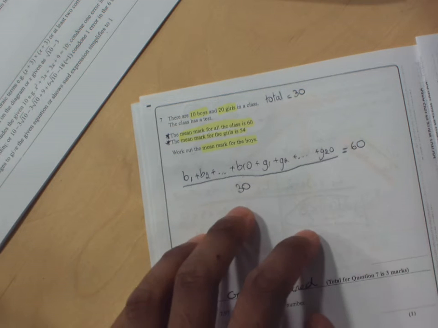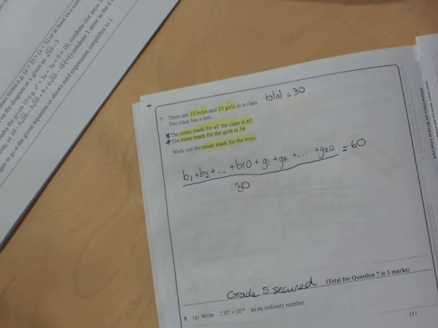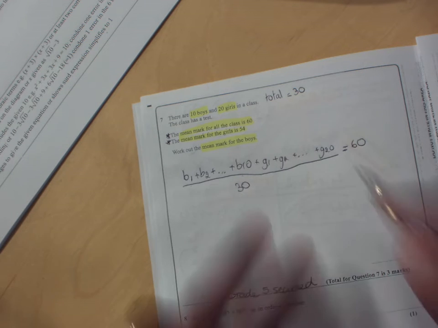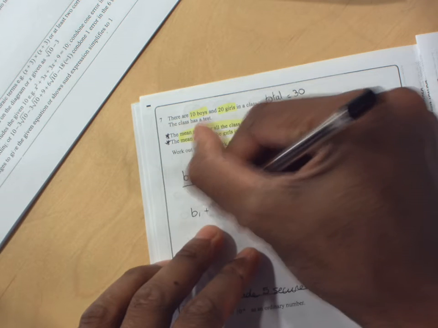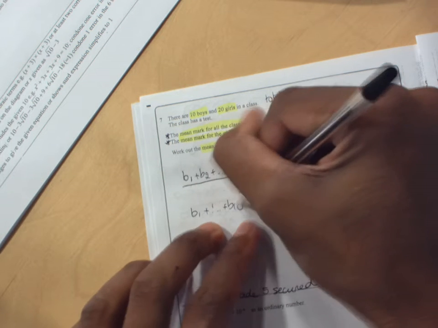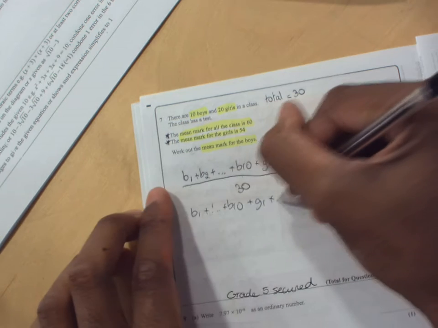Now, I want to work out the total score for all of the students, starting from boy 1 all the way up to girl 20.